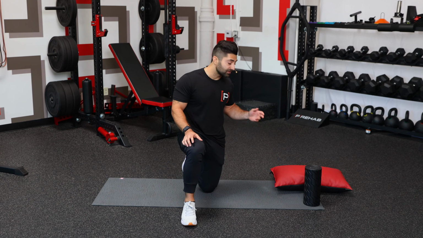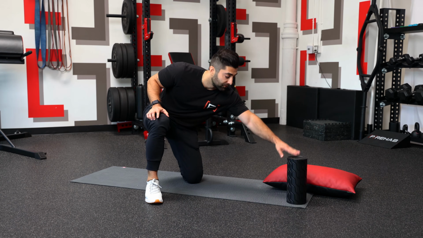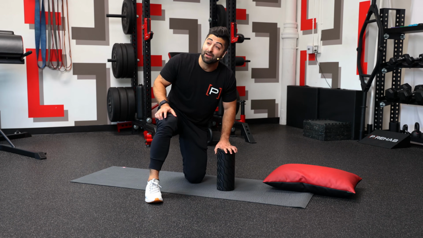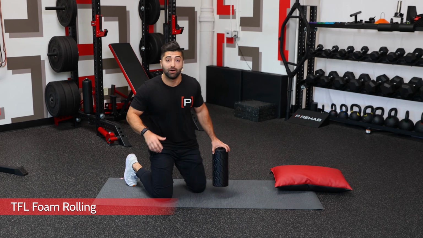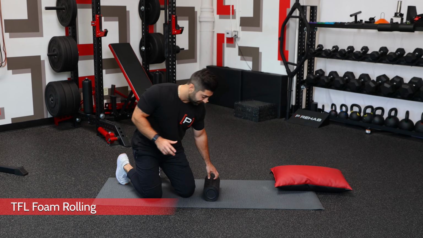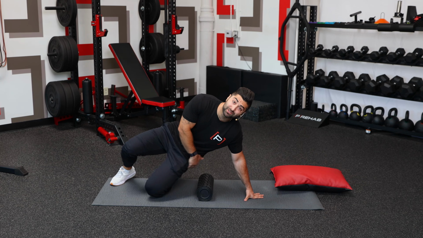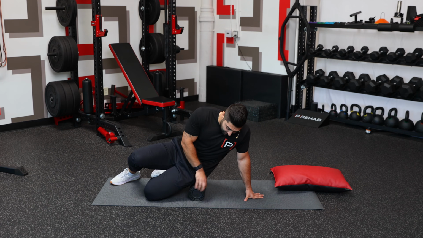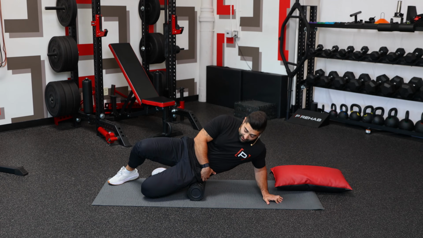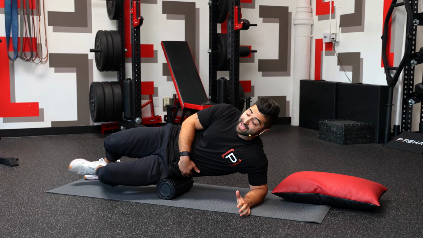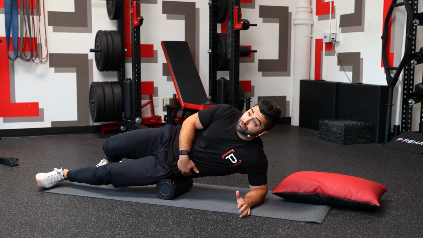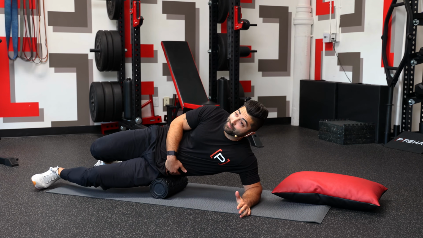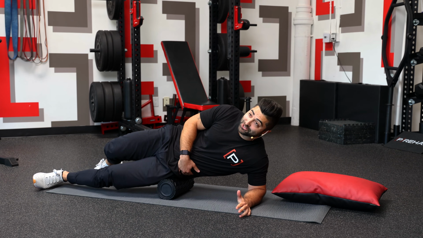Now, for bursitis, there are two different things that I'd recommend. First thing is foam rolling the TFL, which is a muscle just above that greater trochanteric bursa. So for example, if it's my left bursa that's bothering me, I'm gonna come just above that area all the way to the top of the pelvis, and I'm going to foam roll up and down. Now make sure that you do not roll over the bursa. That is not going to feel good at all.